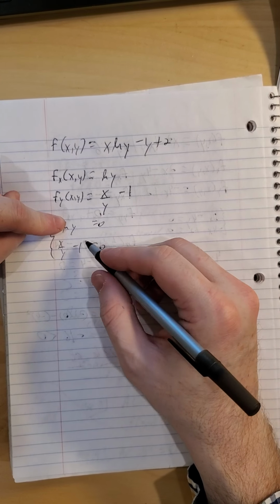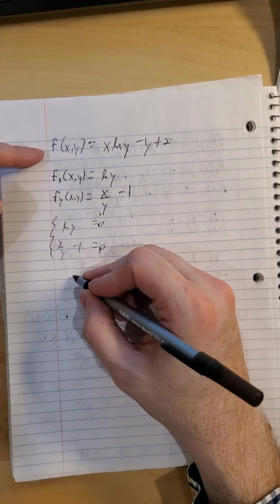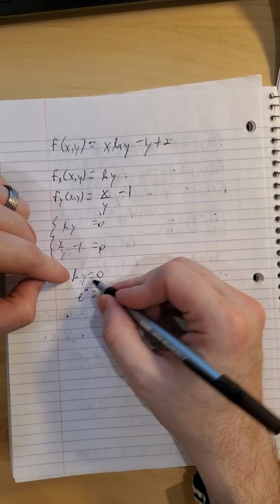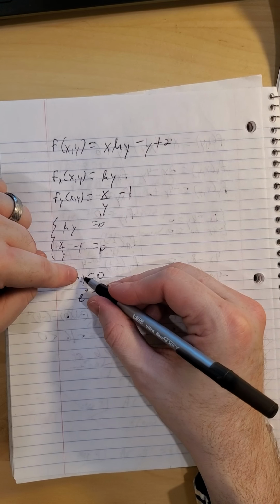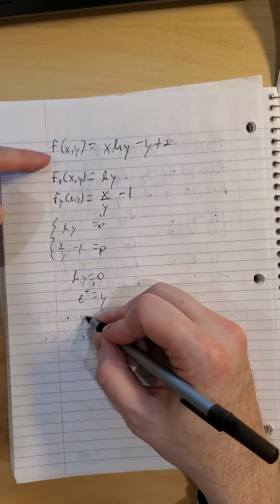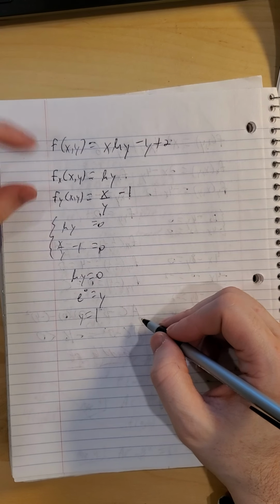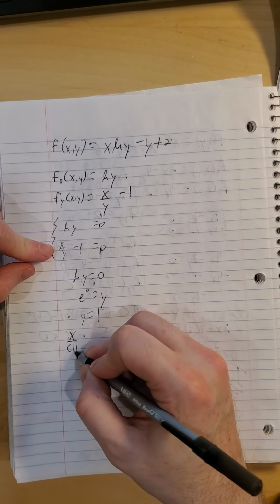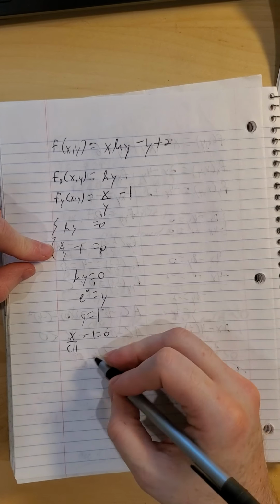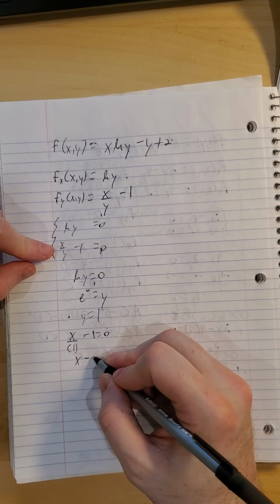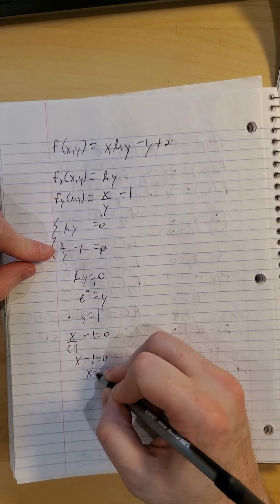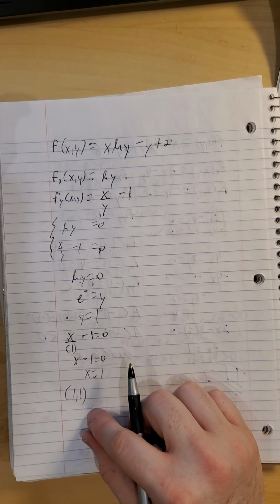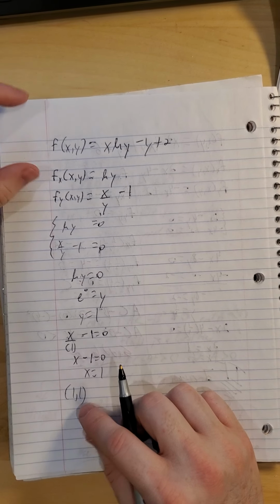So solving the first one, since it only has one variable in it, natural log of y equals 0, so then e to the 0 is equal to y, just using the properties of logarithms, turning it back into an exponential. E to the 0 is 1, so y equals 1. Then we sub that into equation 2, so x over 1 minus 1 is equal to 0. So x divided by 1 is just x, so x minus 1 is 0, x is a positive 1. So (1, 1), if we have an extrema, it's at (1, 1).